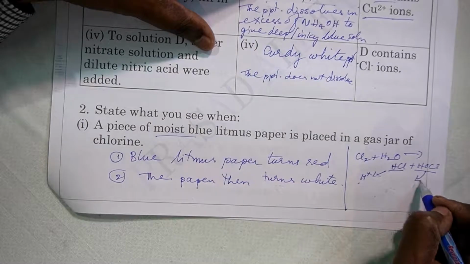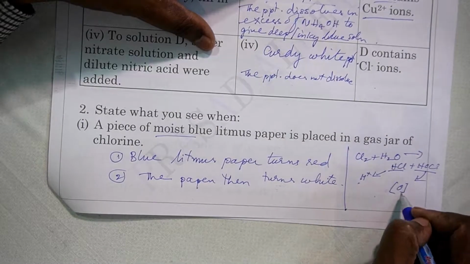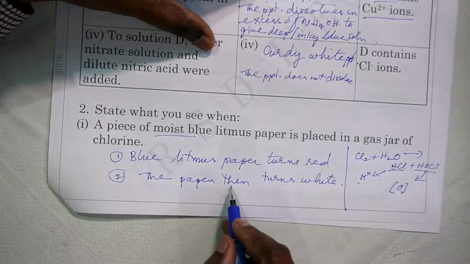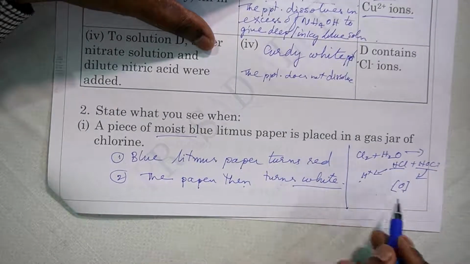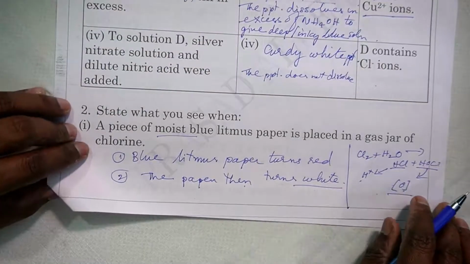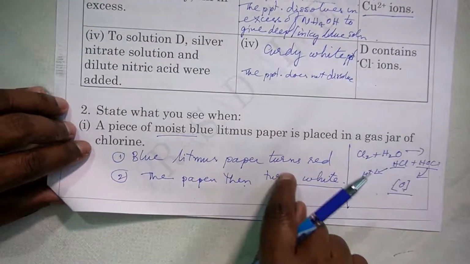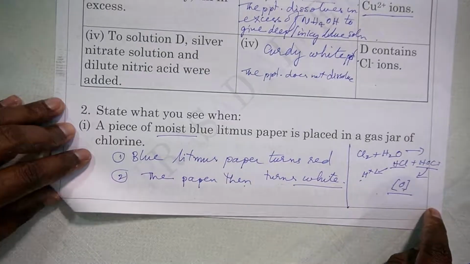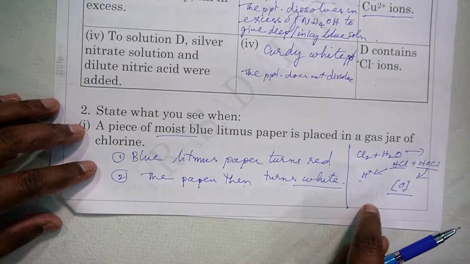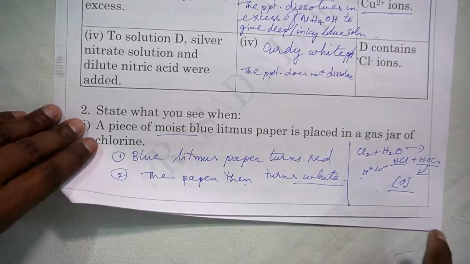Now HOCl is unstable, it will produce nascent oxygen. Nascent oxygen will oxidize the red paper or any colored paper to white. Chlorine is a bleaching agent, it bleaches. So the final thing is the paper will turn white. So 2 observations are possible. When blue litmus paper is introduced to chlorine, the paper first turns red and then turns white. I think it's clear.